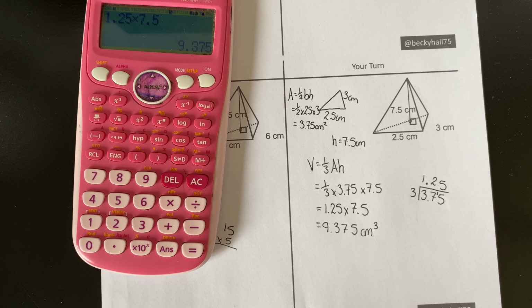You could round this answer. The question hasn't specified, but if you wanted, you could round it to 1 decimal place, which is 9.4 centimetres cubed, or 2 decimal places, which is 9.38 centimetres cubed. I'm just going to leave my answers at the 3 decimal places the calculator gave me.